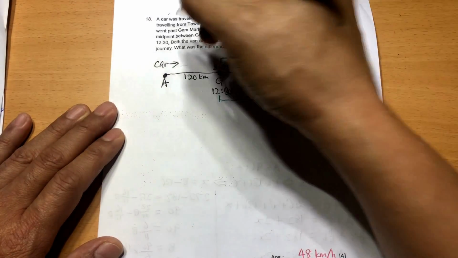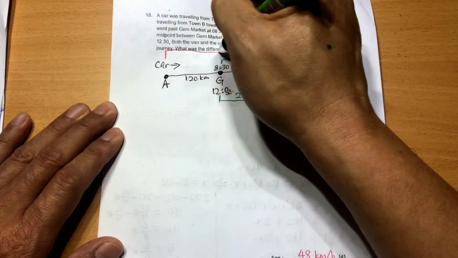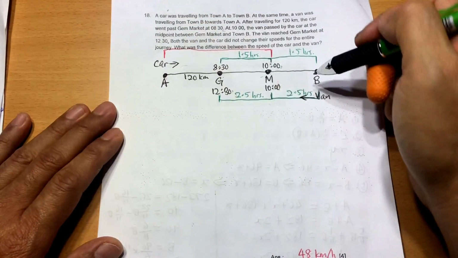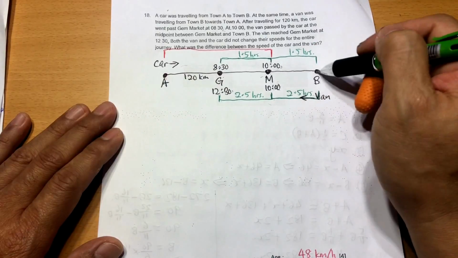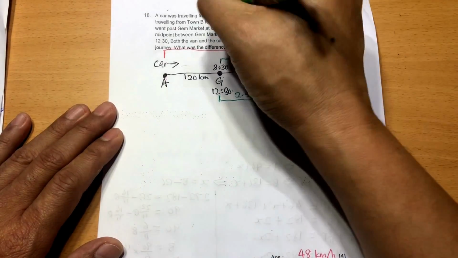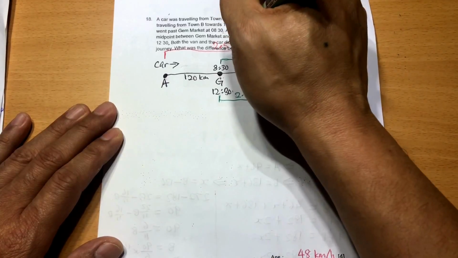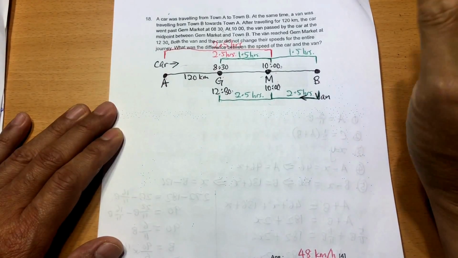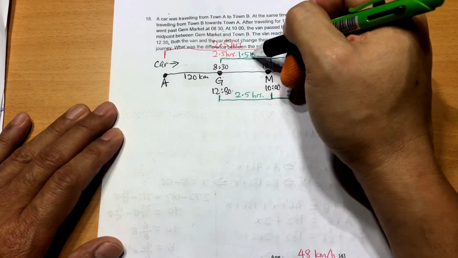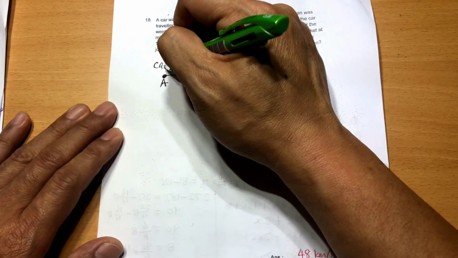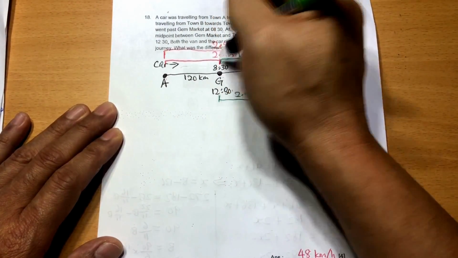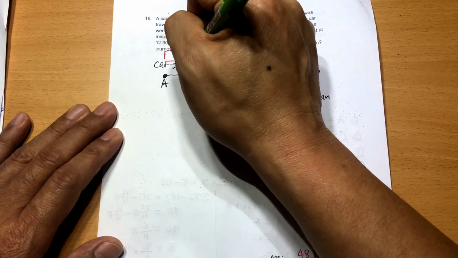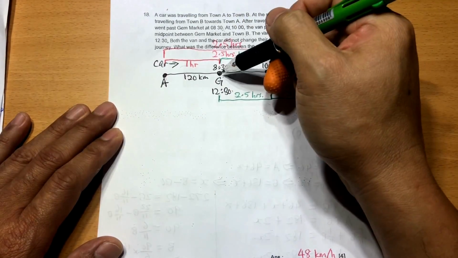So similarly, it should also take the car 2.5 hours to get to M, right? Because they both started at the same time. So that's 2.5 hours to get to there. And the car should also take 2.5 hours there. Let me write here, 2.5 hours. Okay, which means, and we know that's 1.5 hours, so which means that this portion here is 2.5 minus 1.5. So the car only took 1 hour to get to point G.